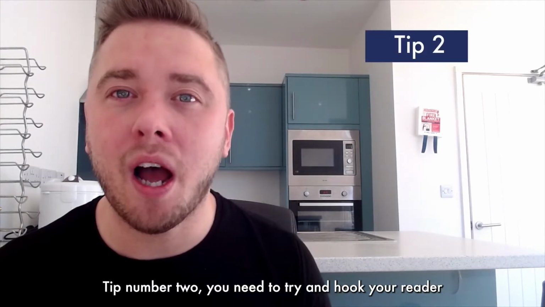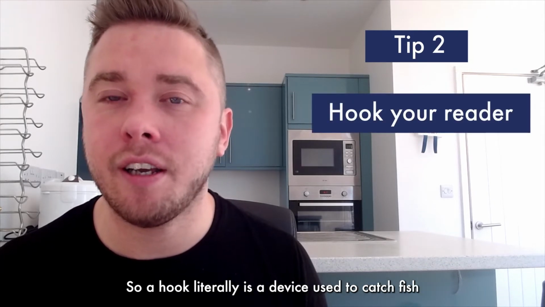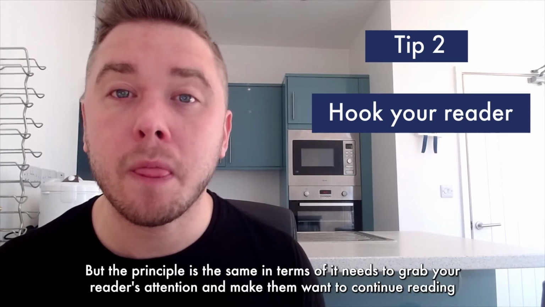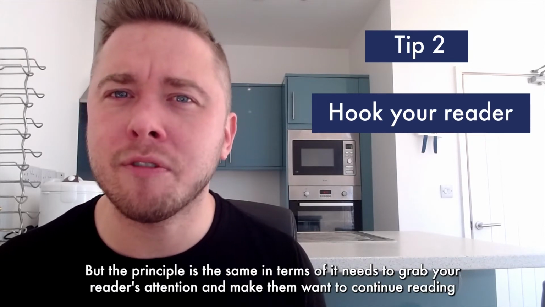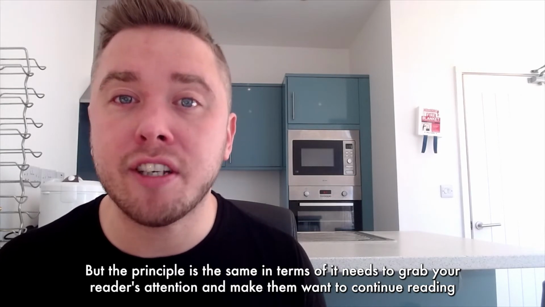Tip number 2, you need to try and hook your reader. So a hook literally is a device used to catch fish. This is obviously an imaginary hook, but the principle is the same in terms of it needs to grab your reader's attention and make them want to continue reading.